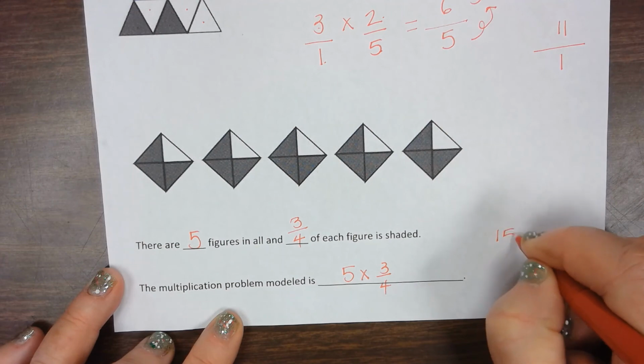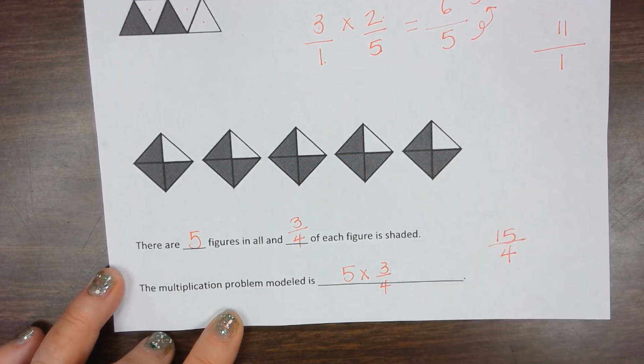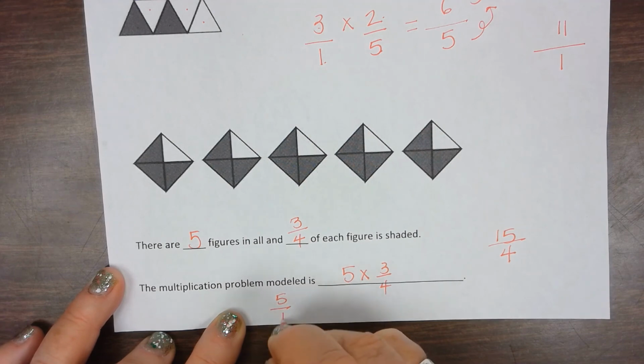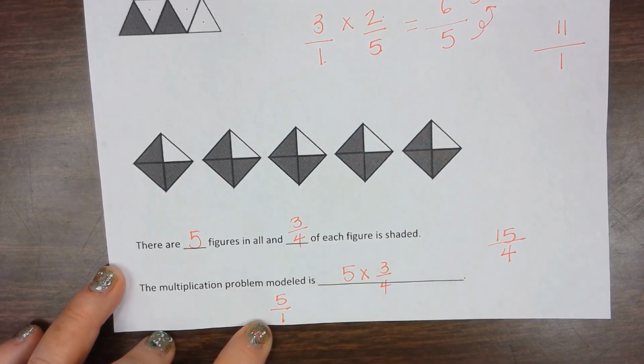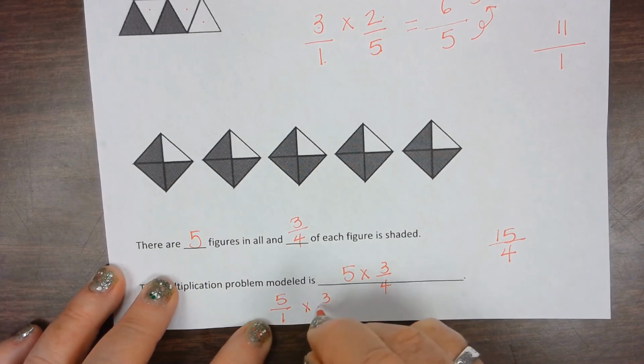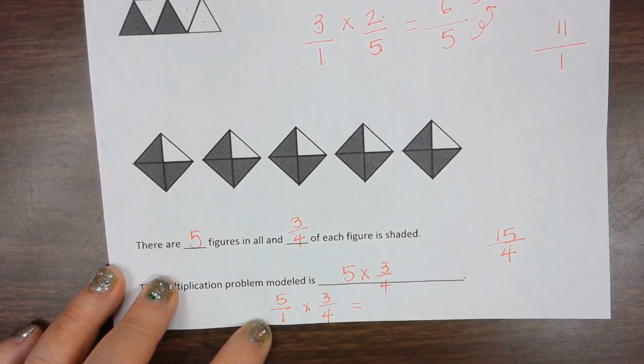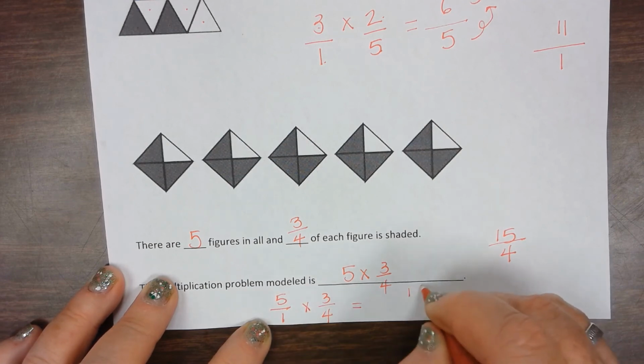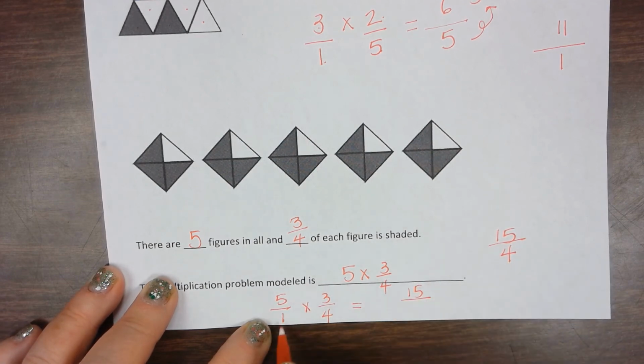Or I can do the math. Remember, 5 over 1 is 5 times 3/4. 5 times 3, numerator times numerator, denominator times denominator. It's the same as counting.